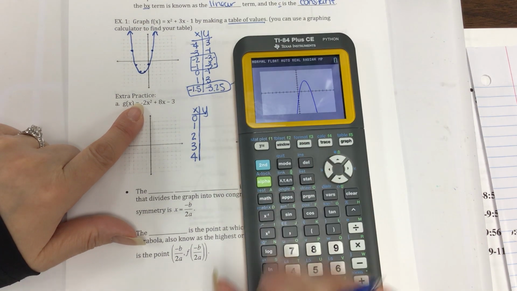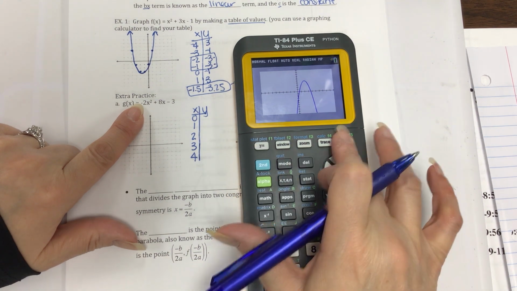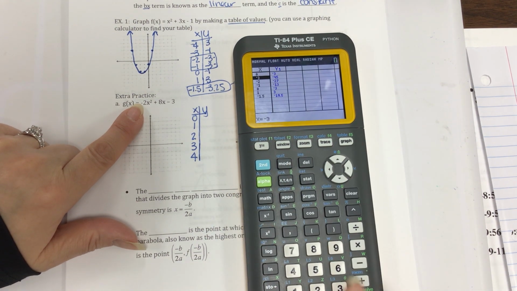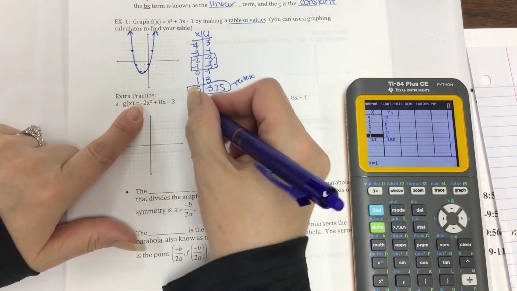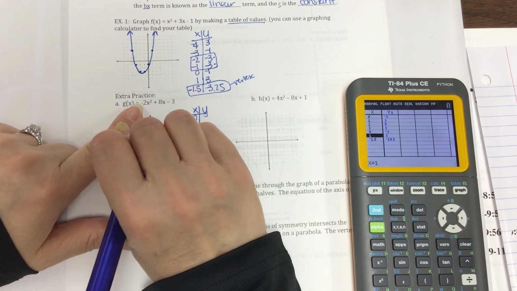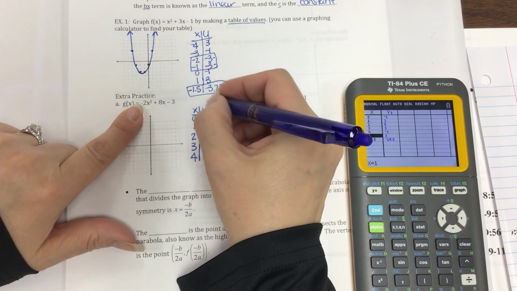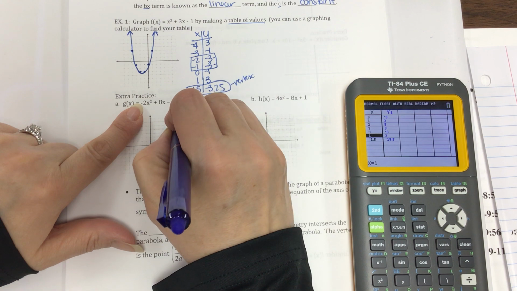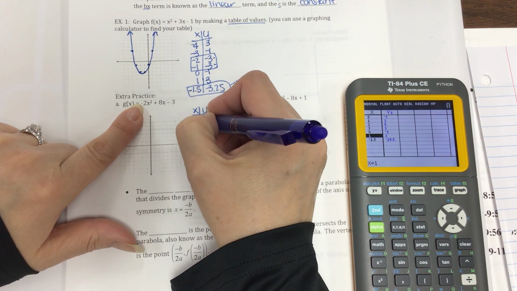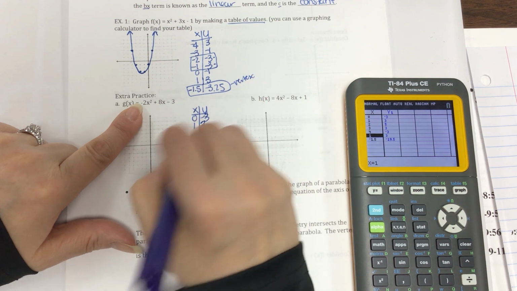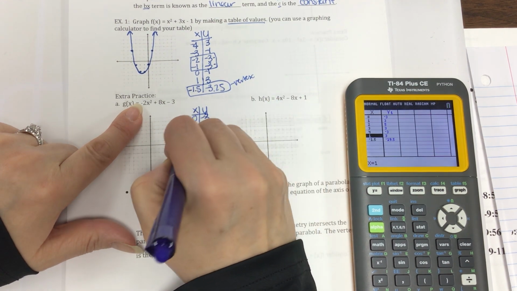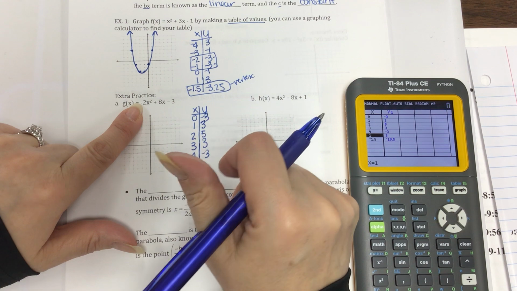All right, and then what do I do to do that? Second graph. And then I can just enter my numbers, right? So at 0, where should we be? 1, 3, 2, 5, 3, and 4, -3.